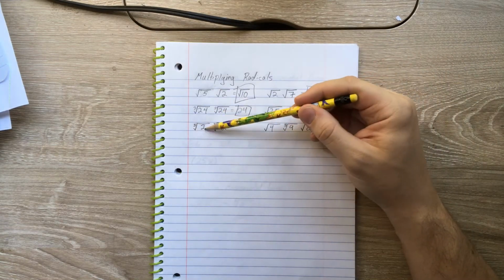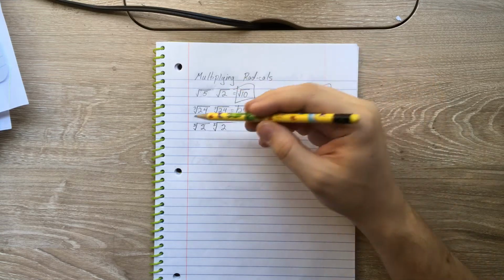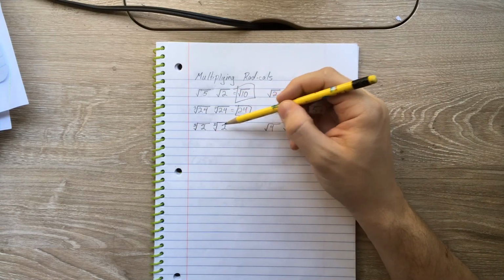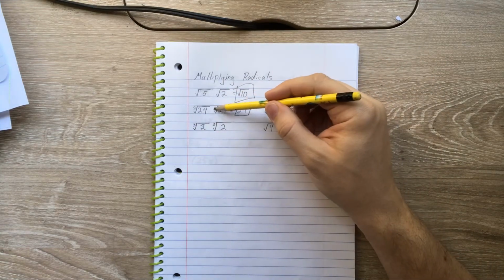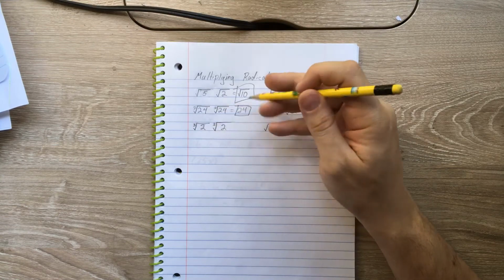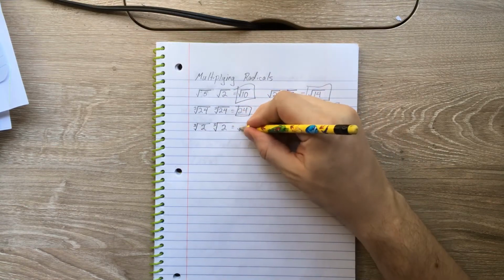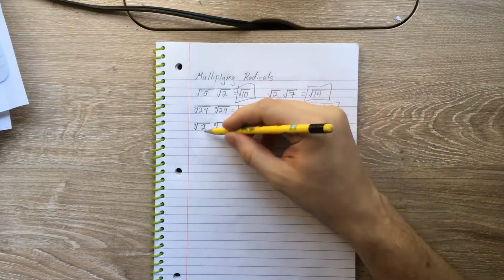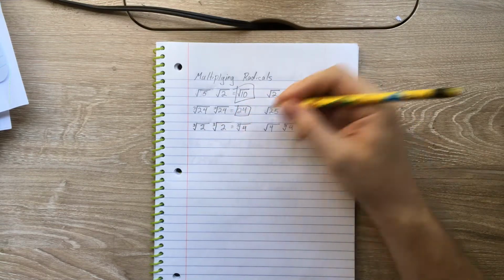Here, I have the cube root of 2 times the cube root of 2. Well, I don't have 3 of them, like I had 2 of these. I don't have 3, I only have 2, so I'm just going to go ahead and multiply. So this is going to be the cube root of 2 times 2, which is 4.